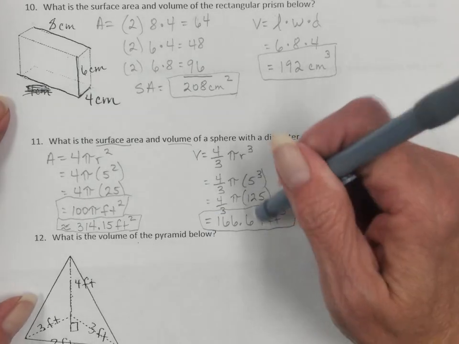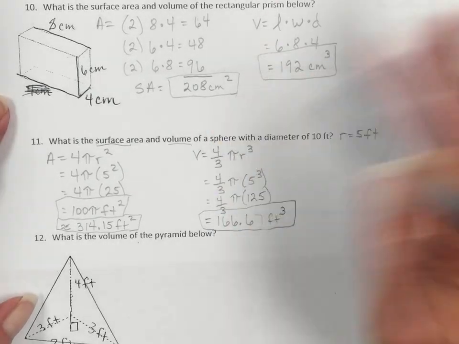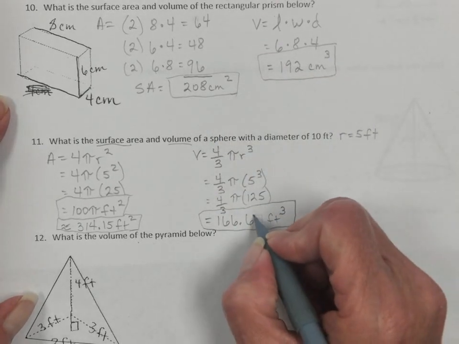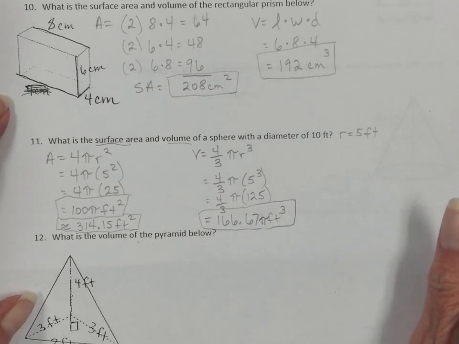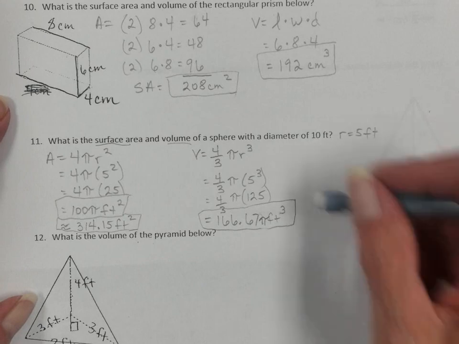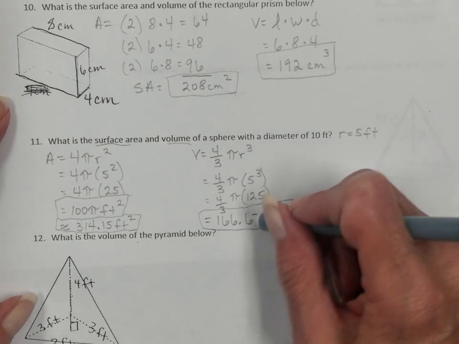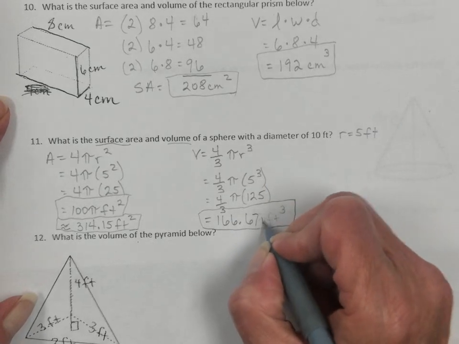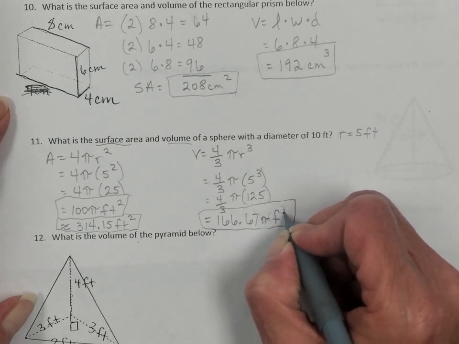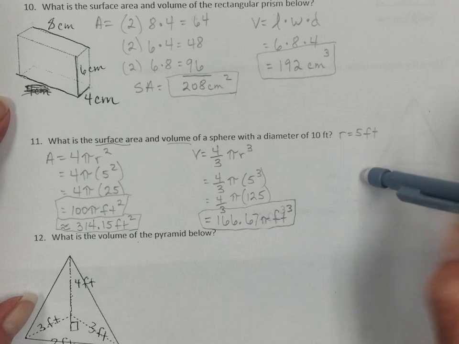Oh, Miss Hart did a bad thing. She forgot to leave in pi. I did not multiply by 3.1415. I certainly can do so, but I can't leave out pi. So let me just make that adjustment before I move on. Pi feet cubed, y'all.